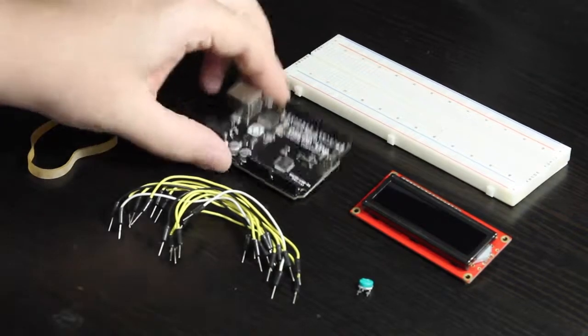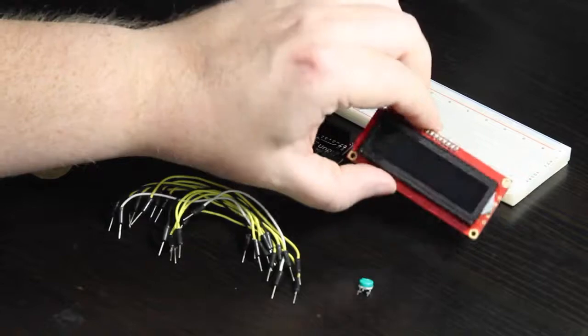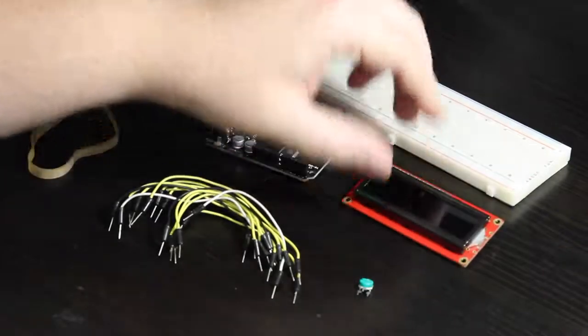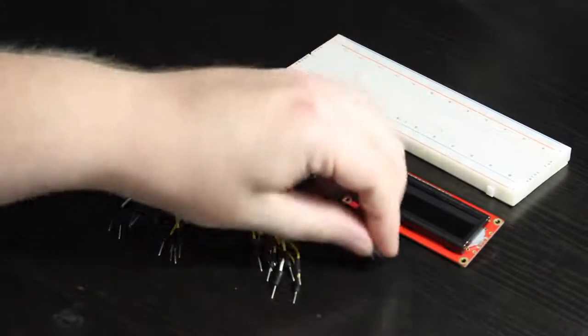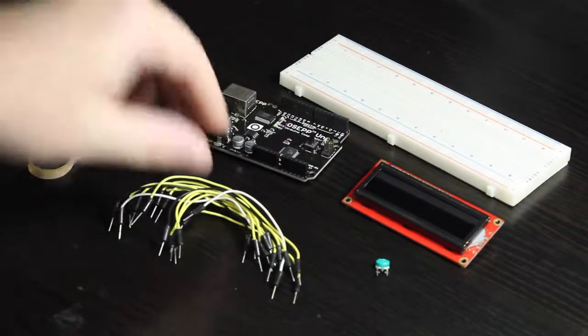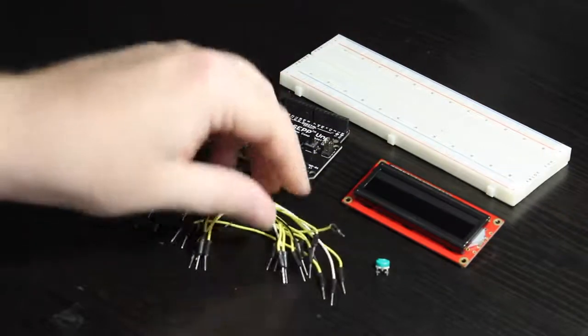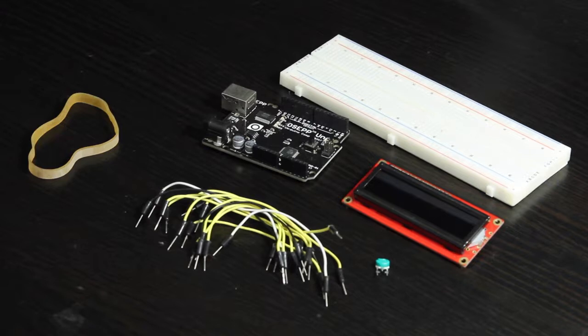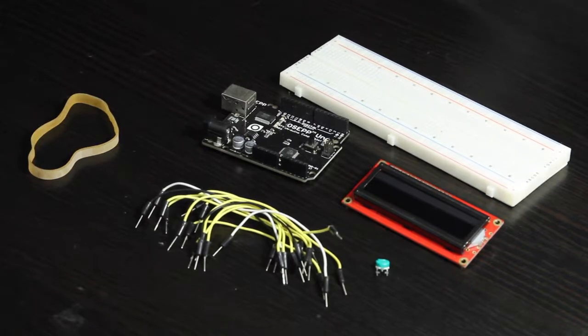I've got an Arduino Uno, a 16x2 character LCD, a potentiometer for setting the contrast on that LCD, and then a bunch of jumper wires for wiring it all up. And in this video I'm going to show how to make a really simple clock.